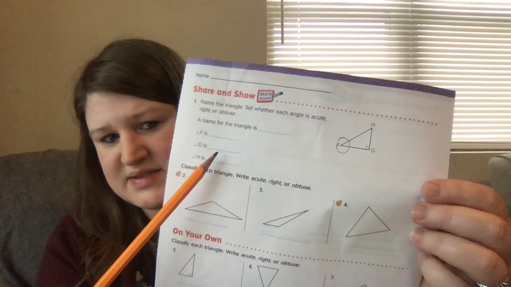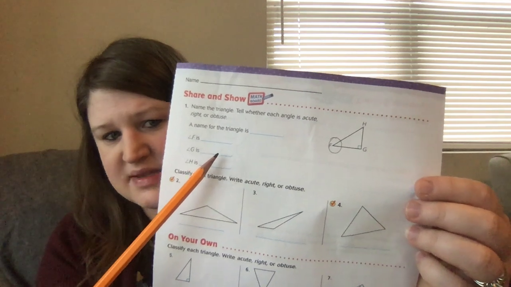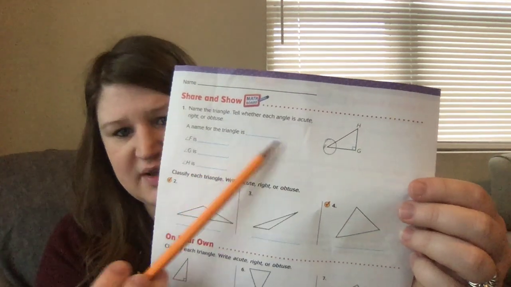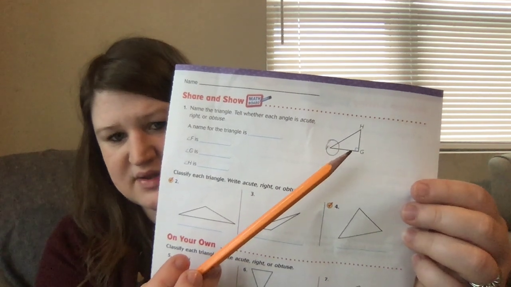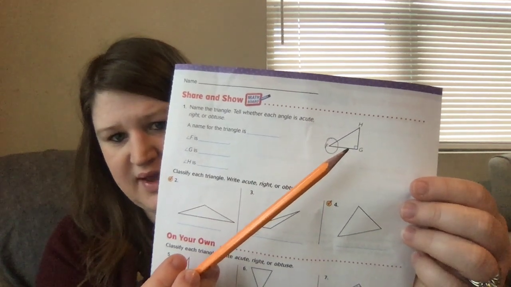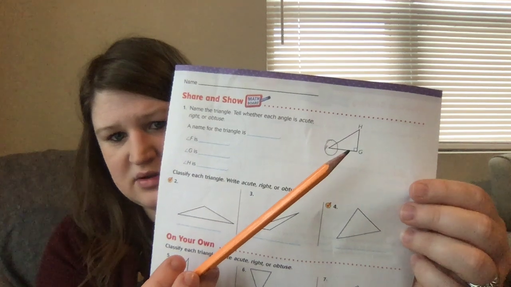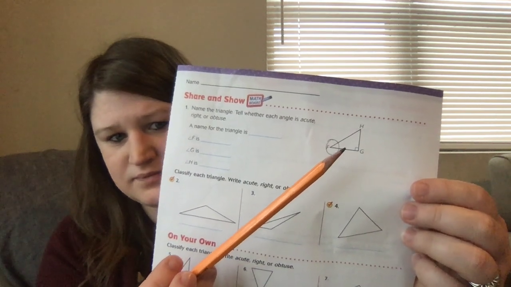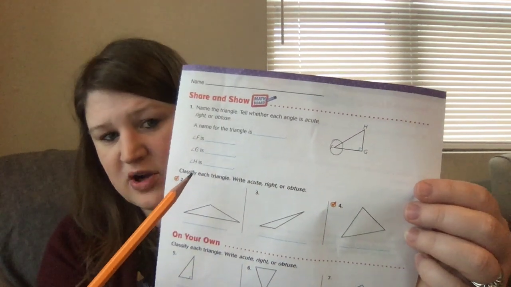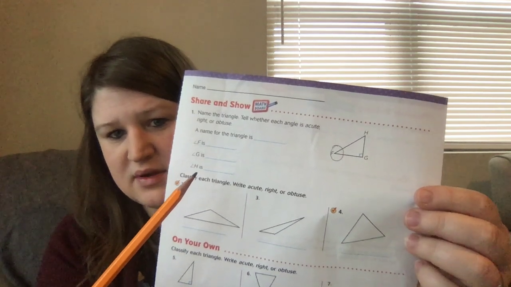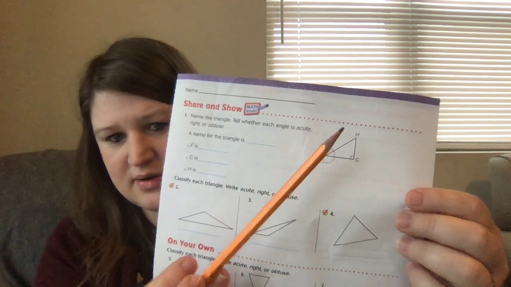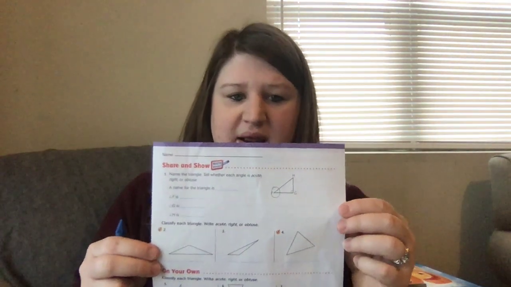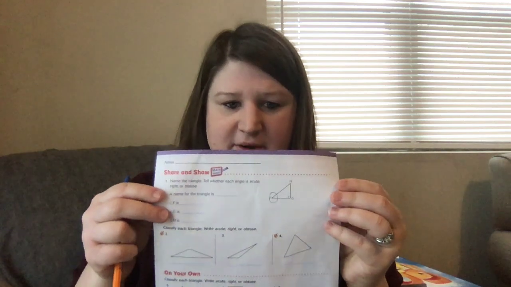Now this one then says angle G is, so then you're going to look at this picture here. Here's G. What type of angle is that? Is it an acute angle, an obtuse angle, or a right angle? And then the next one says angle H is, so look at your picture here. You find angle H, and then you're writing again, is it obtuse, acute, or right angle? So that's what you're doing at that top part up here.